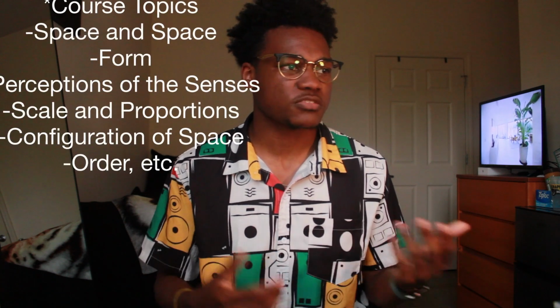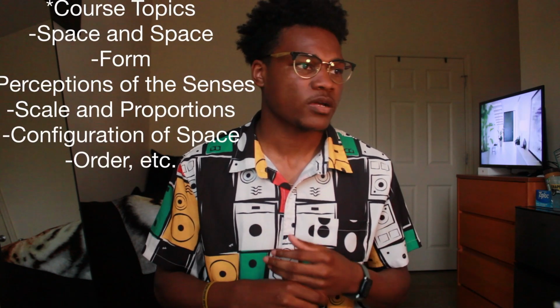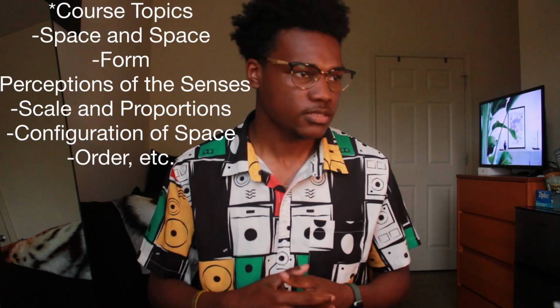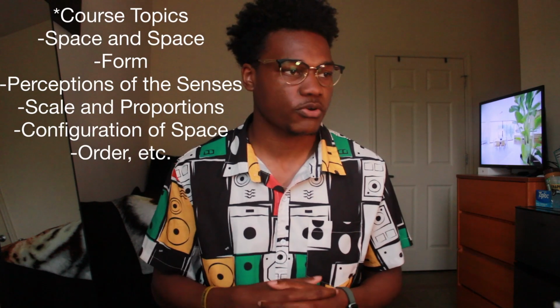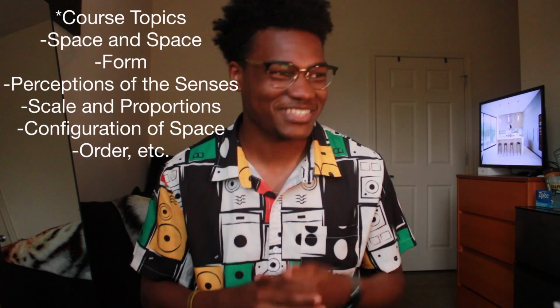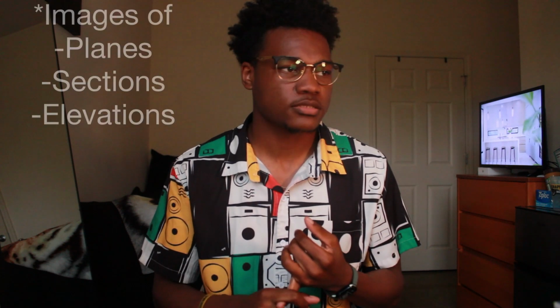The topics that he gave us, the course topics to our observation, including space to space, defining elements, form, perceptions of the senses, scale and proportions, configuration of space, etc. We had to do it on an 18 by 24 poster. With our poster, we have to have the plans, the sections, and elevations. Those are the key three things that have to be on the poster.